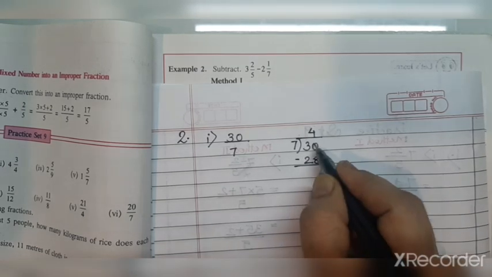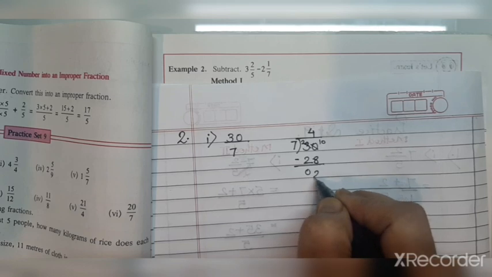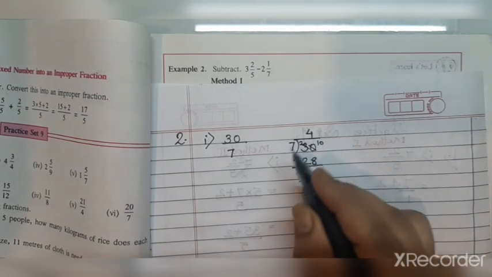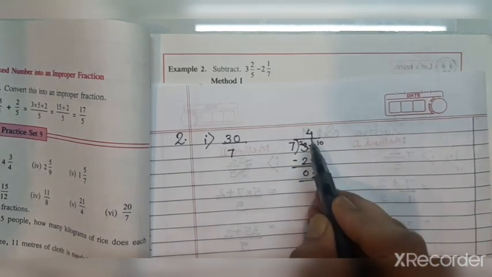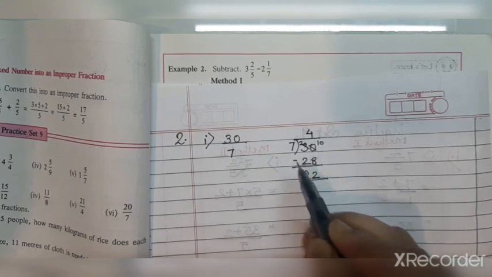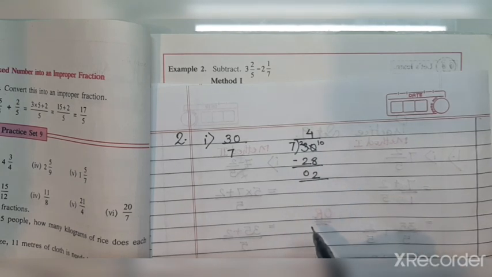We carry out this subtraction. This is a very simple one which we have studied maybe in the second or third standard. After we complete this, we have got quotient as 4, remainder as 2.